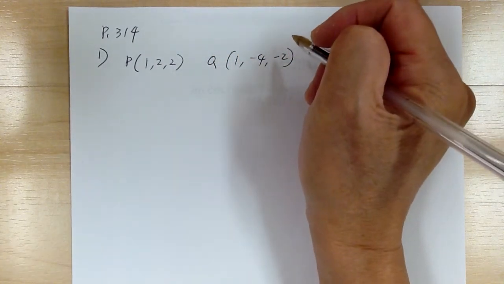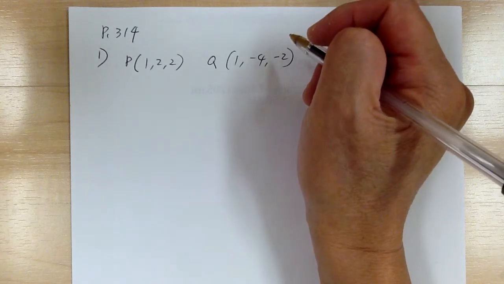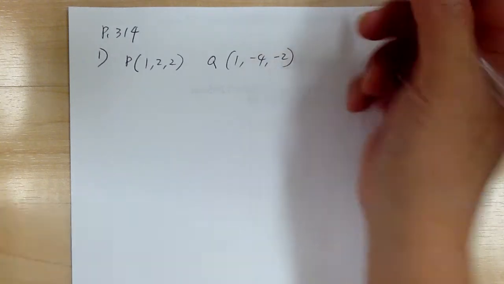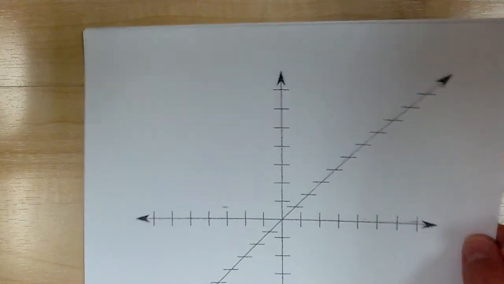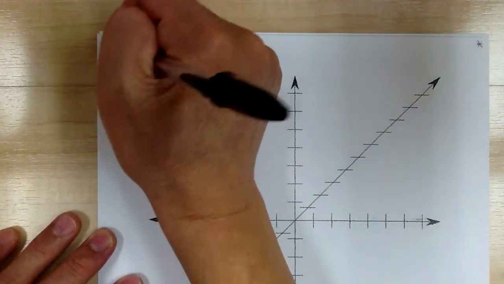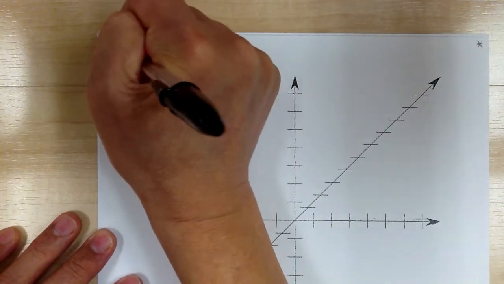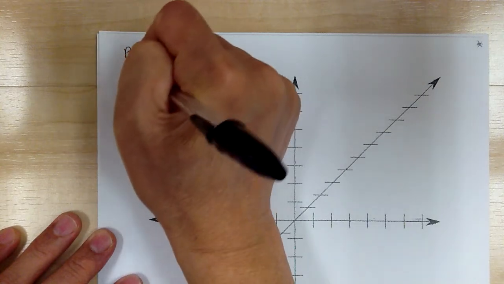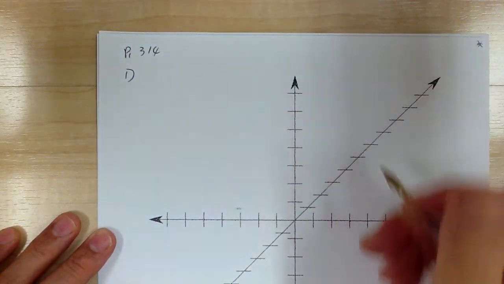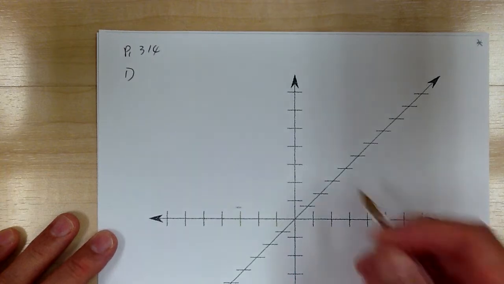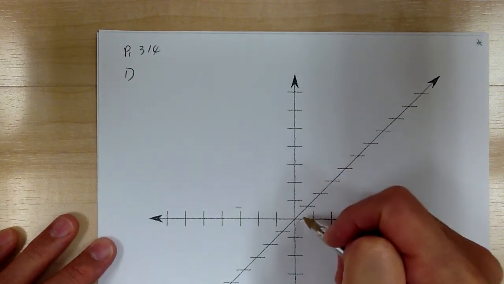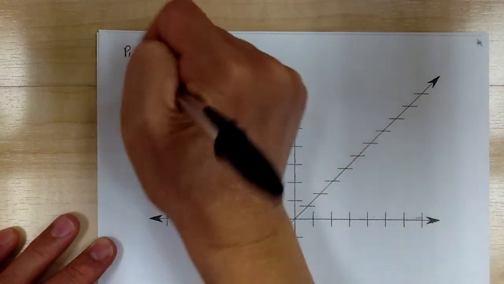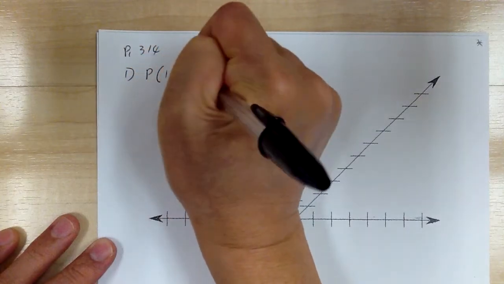And so first, they want you to plot the P. Okay, so let's go and use the graph paper. So this one you're going 1 in the x direction. So point P is 1, 2, 2.